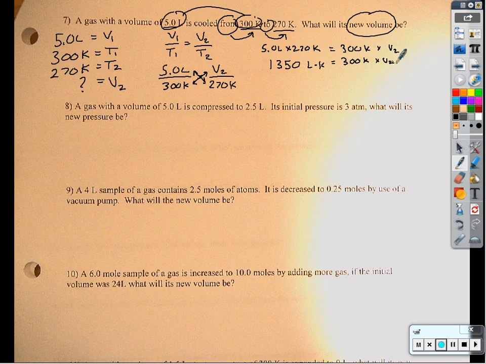Now we can solve for V2. We can isolate our variable. We're multiplying by 300 Kelvin, so we'll divide by 300 Kelvin to isolate it. What you do to one side, you have to do to both. Over here, that cancels out the 300 Kelvin completely and leaves us with V2. Over here, it cancels out the Kelvin, leaving us with the unit liters. We'll do 1,350 divided by 300, and we end up with 4.5.